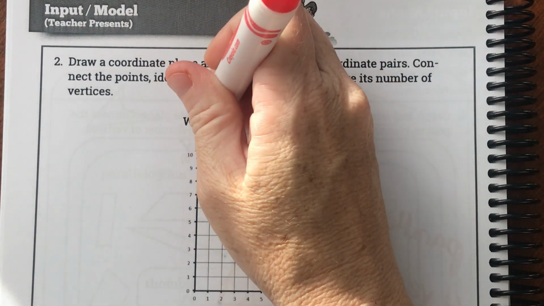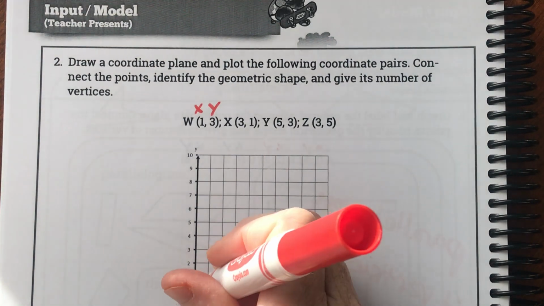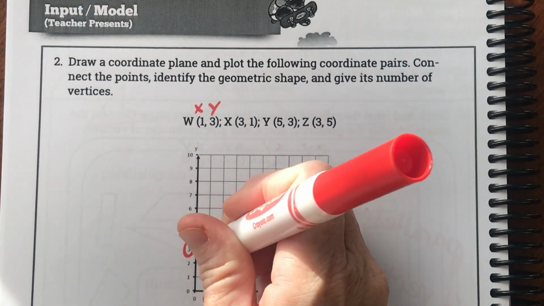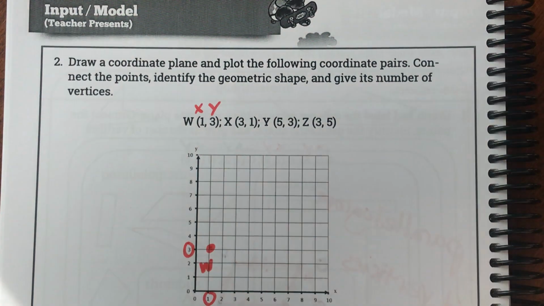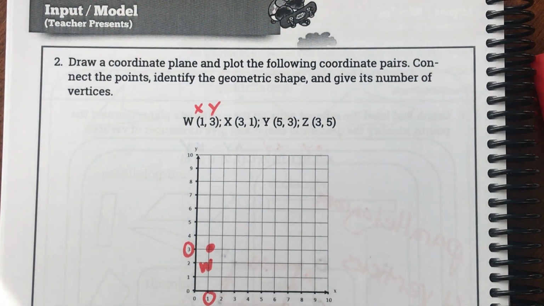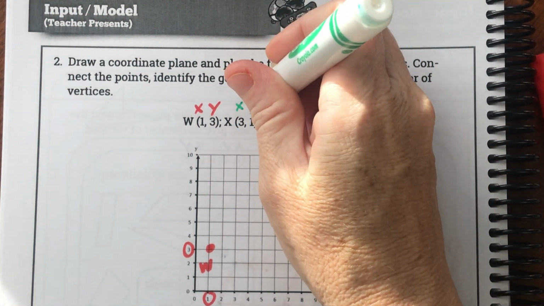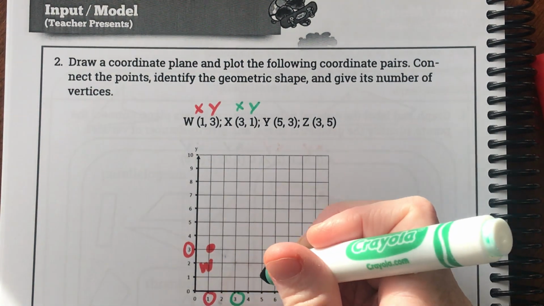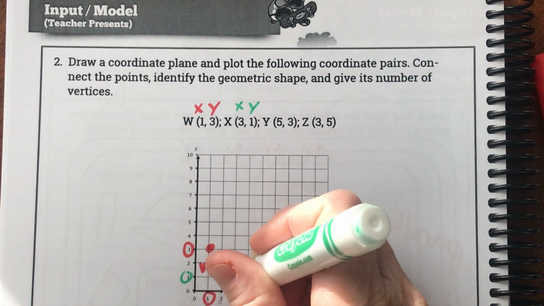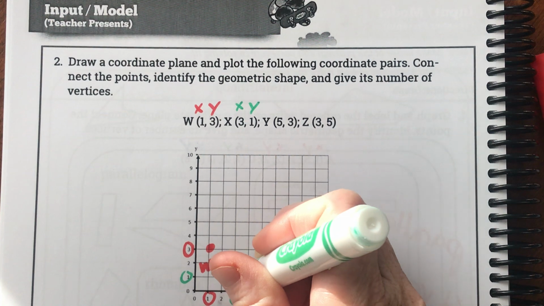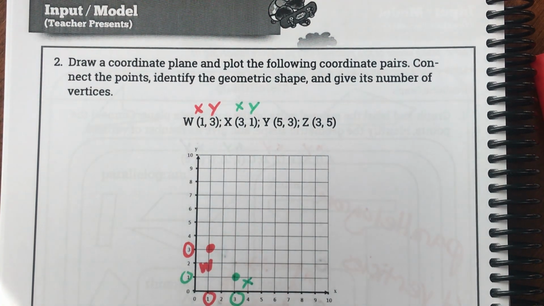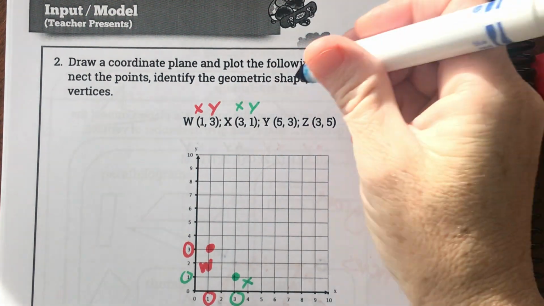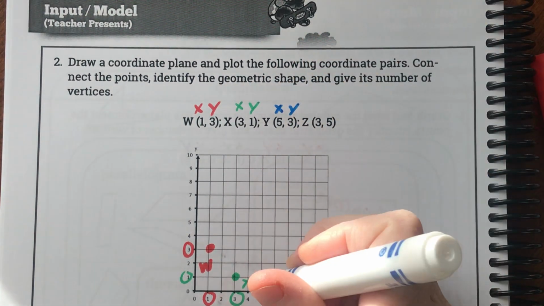Okay, my first x is 1, and my first y is 3, and they meet right there for a W. I'm going to try my colors again. My next one is my x is 3 and my y is 1. So they meet right there. And that was labeled X. Okay, my next one, my x is 5 and my y is 3.